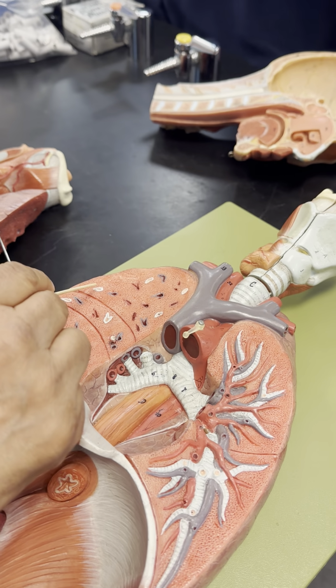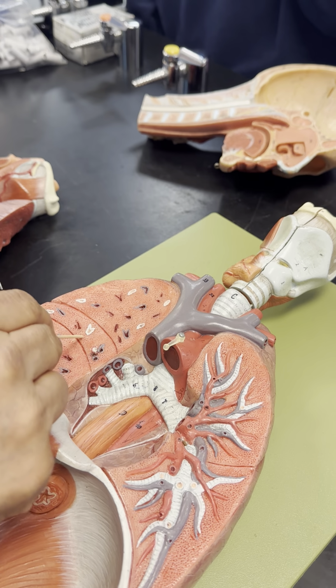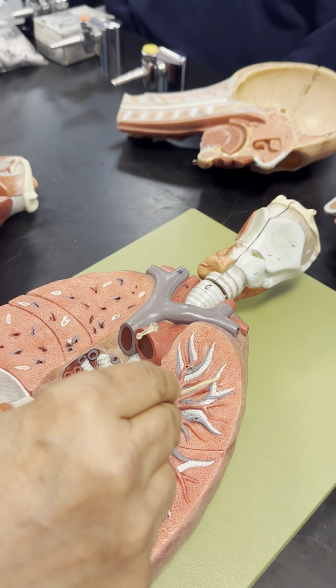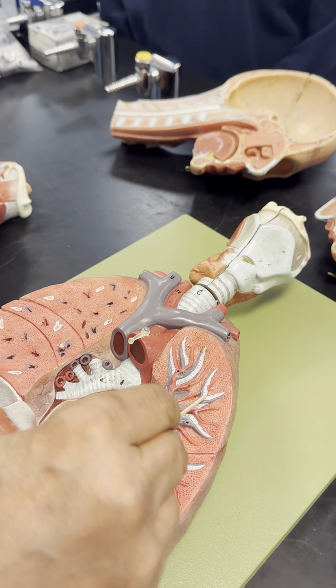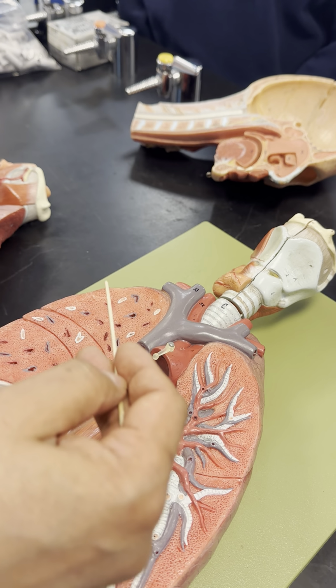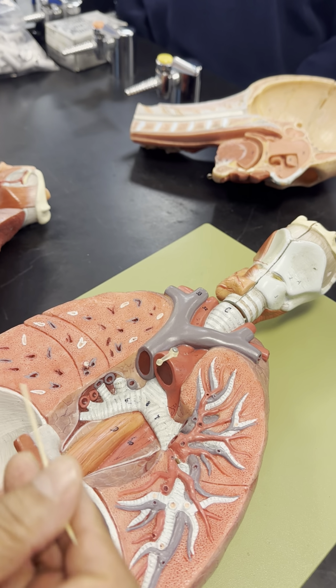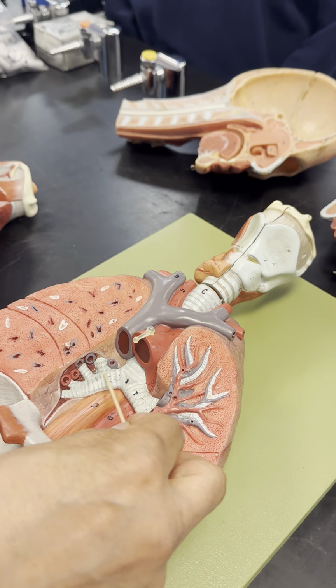And these structures, the tertiary bronchioles, convert into alveoli.